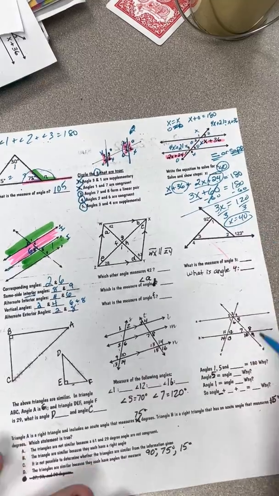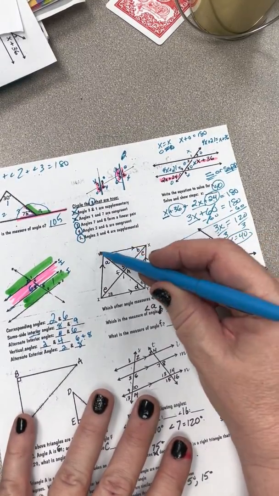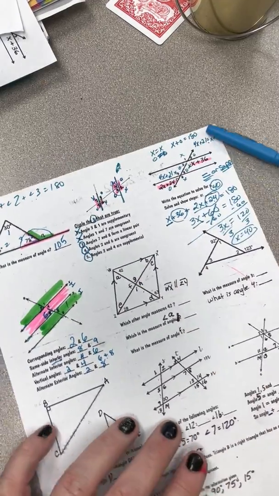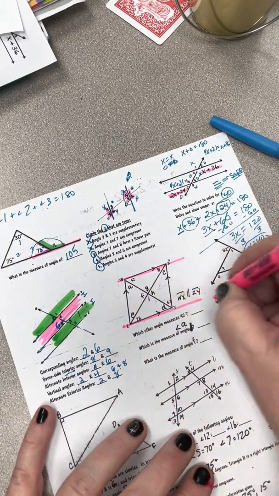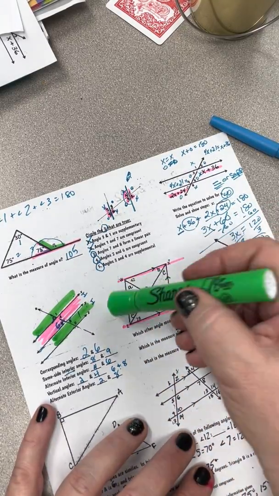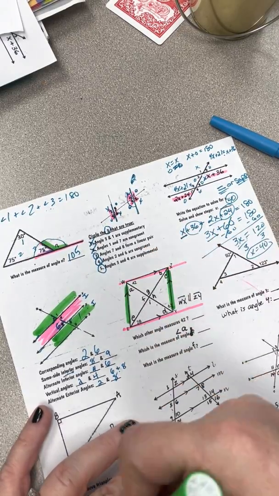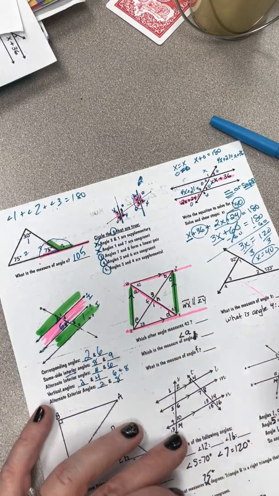Okay, this is new. We've not really looked at a parallelogram. This says that this line is parallel to this line. We also know that these two sides are also parallel because a parallelogram has two sets of parallel lines. And we have two sets of transversals.